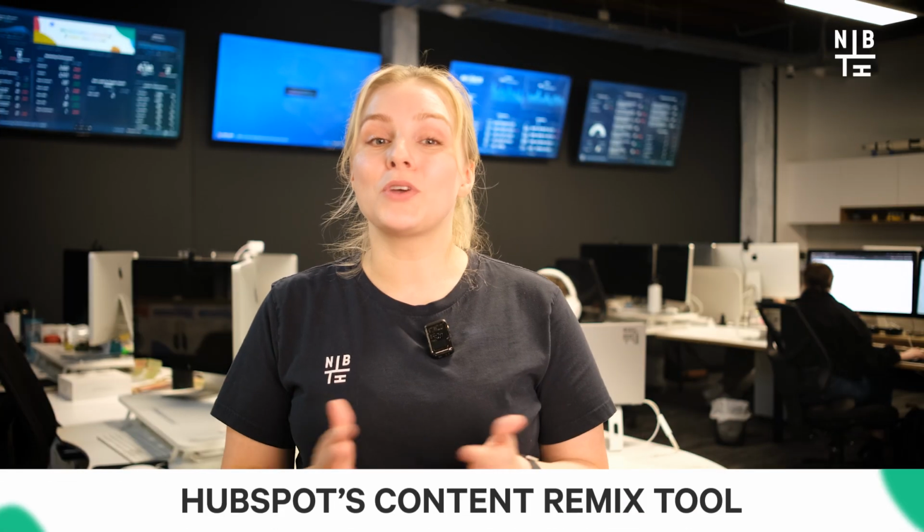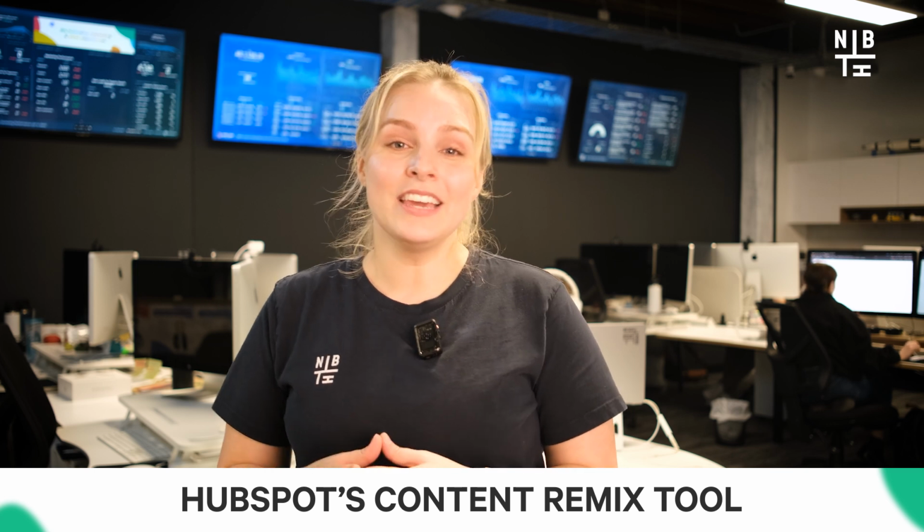With tools like HubSpot's Content Remix tool and Analytics, you can streamline your process and create impactful content.